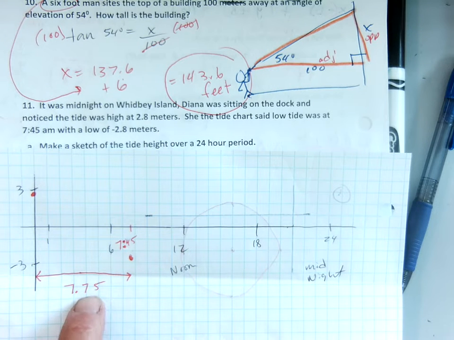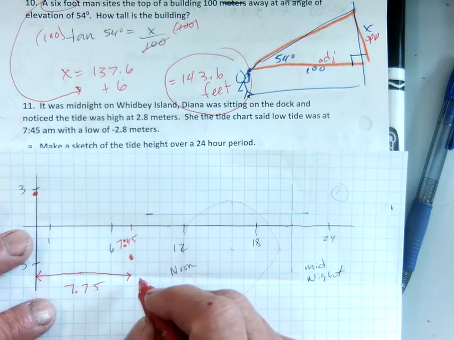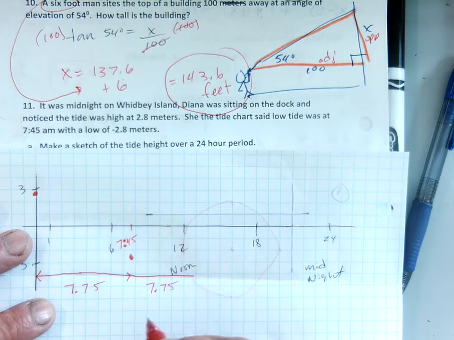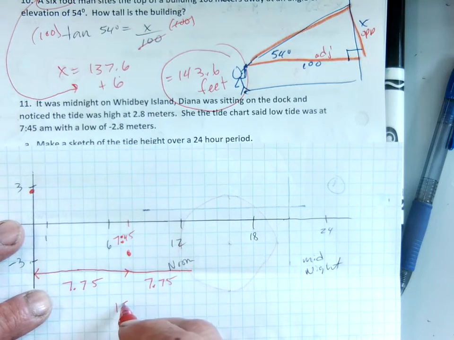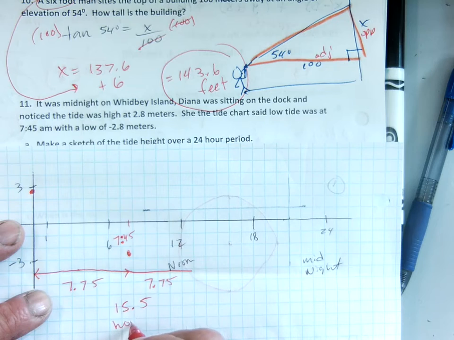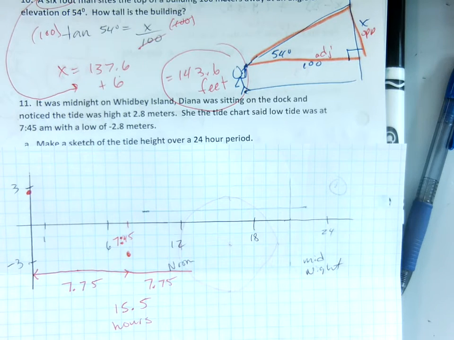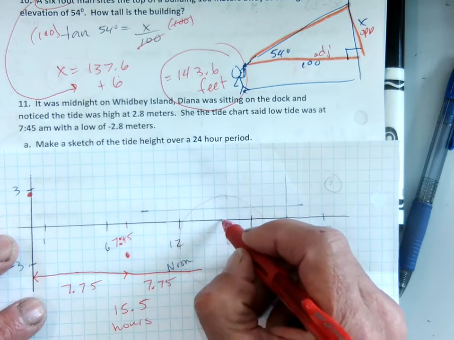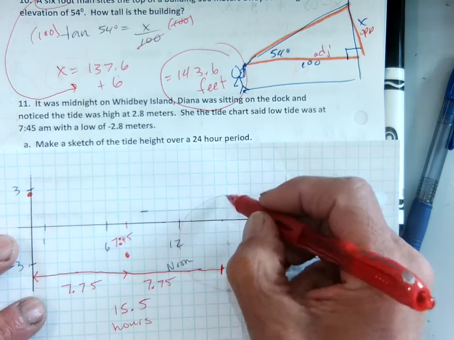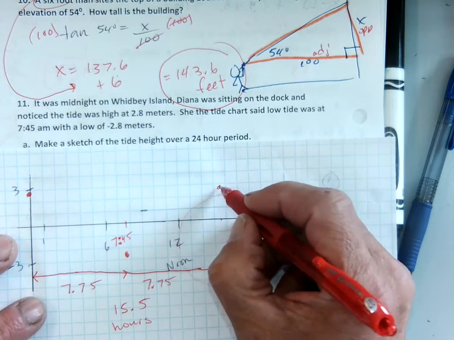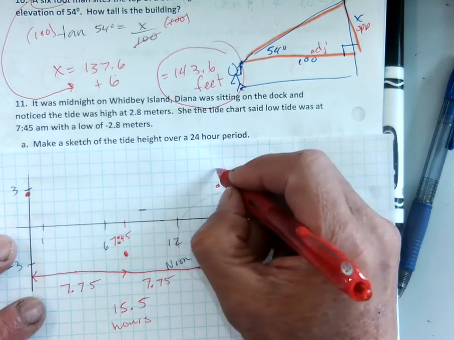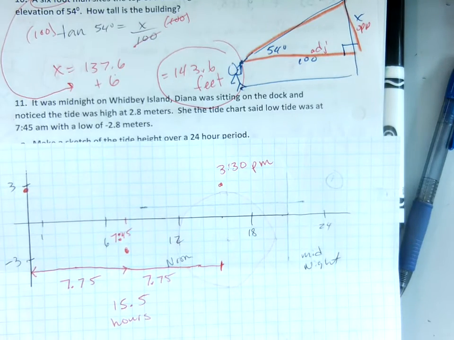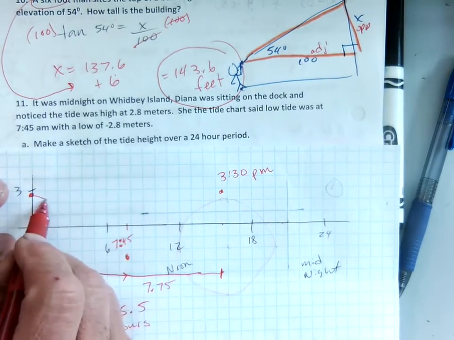Okay? So the next high tide should be another 7.75, which is a total of 15 1/2 hours. So 15 1/2, be 13, 14, 15, is right about there. So the next high tide is at 3:30. So if I draw it in, it looks something like this.